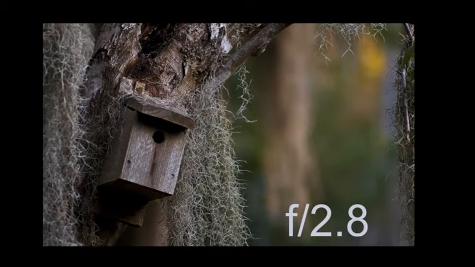In addition to letting in more light, a large aperture shortens the area that is in focus at a given distance. Large apertures give you, the photographer, some creative control as to how much of your image is in focus. This region that is in focus is also called the depth of field.